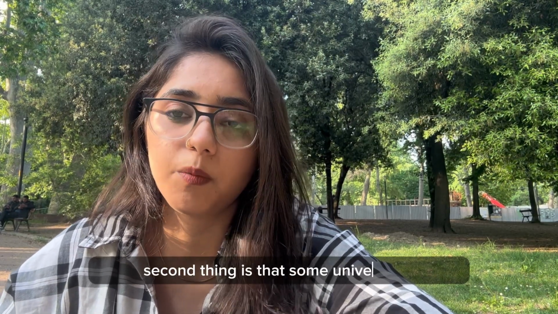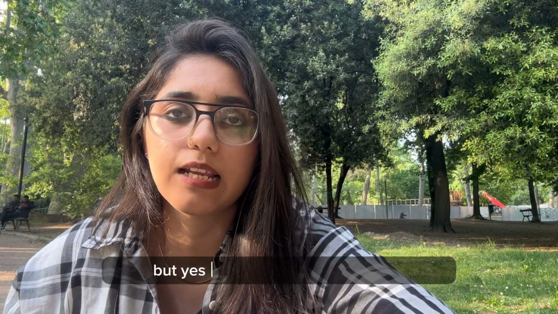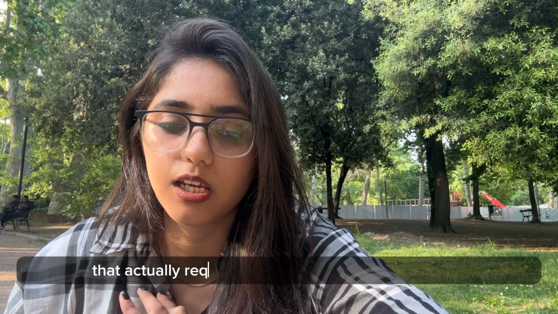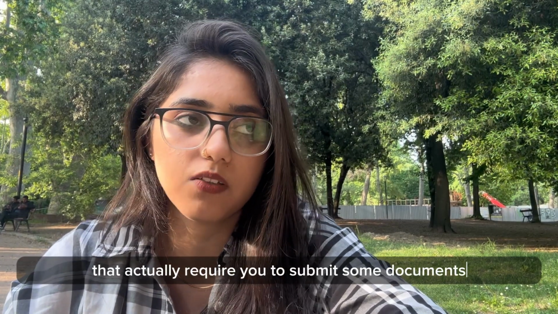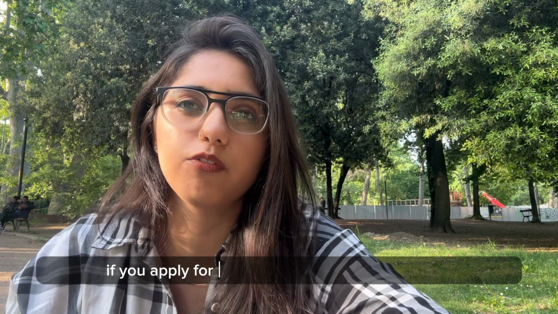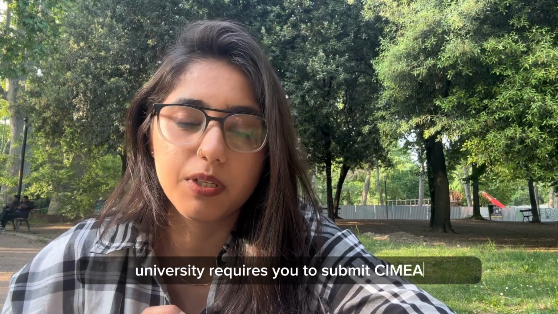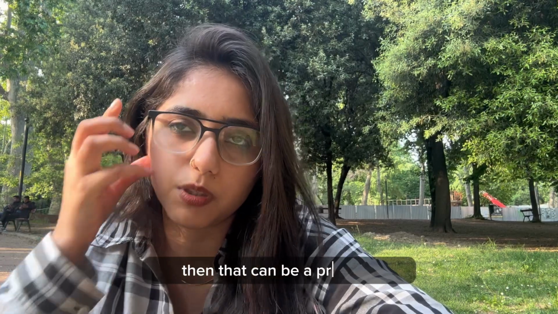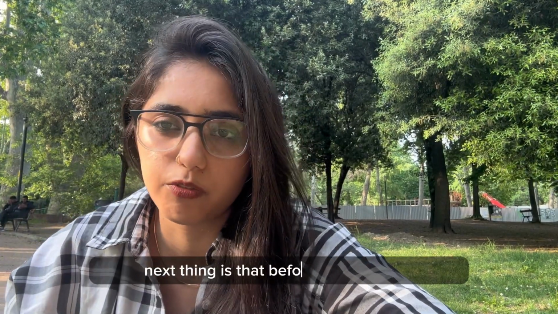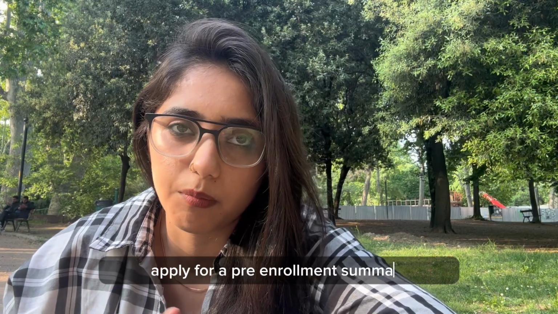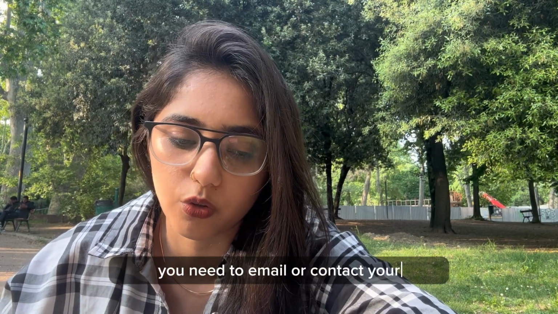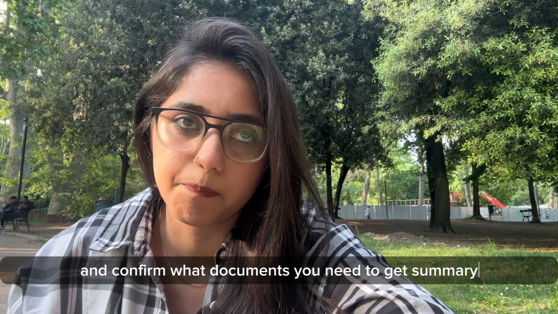Second thing is that some universities, like Sapienza University, probably Padua, I'm not sure, but yes, there are some universities that actually require you to submit some documents before they give you the summary. So if you apply for the summary at the Universitaly portal and then you are waiting, but you don't know that the university requires you to submit CIMEA before they give you a summary, then that can be a problem. So before you apply for a pre-enrollment summary, you need to email or contact your program coordinator at your university and confirm what documents you need to get the summary.